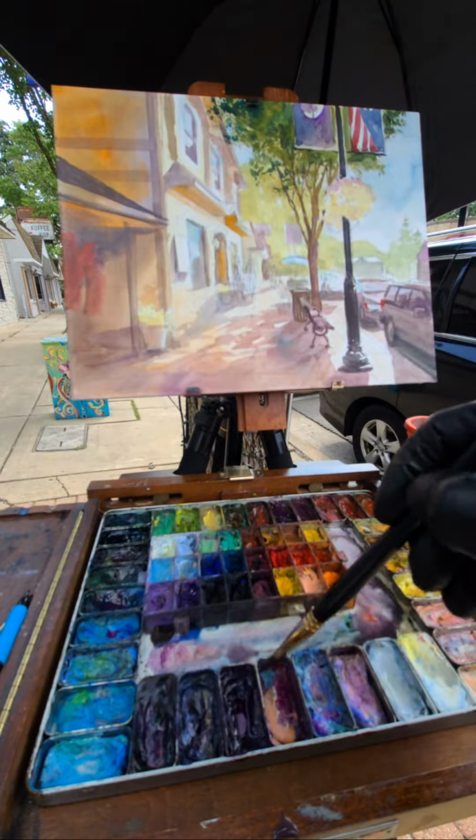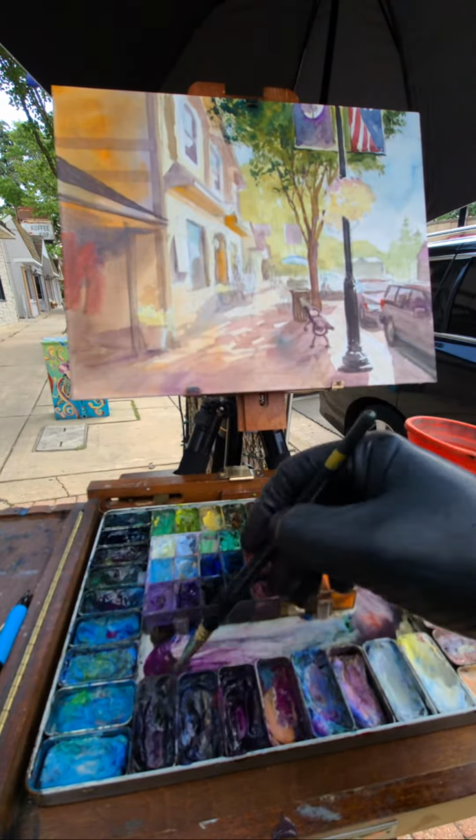I don't want to put red there. I'm not sure why I put red there. Let's make it a little bit more gray. You know, a lot of times to get gray, I just go to my palette and just pick up a bunch of colors that make it dirty, and then just put them in there, into the water, let them float. So then we're gonna take a little bit of blue right here.